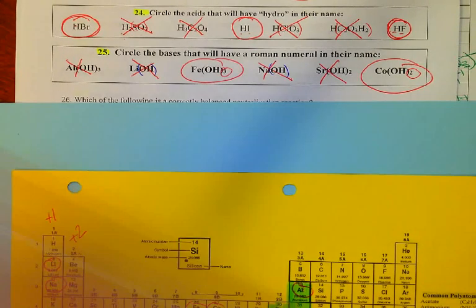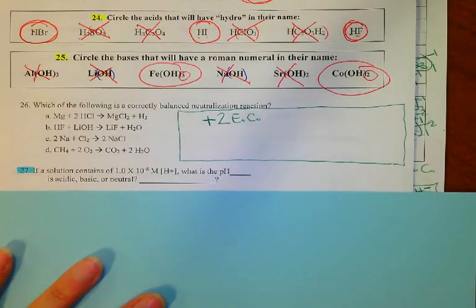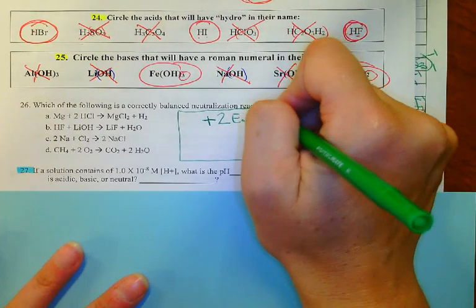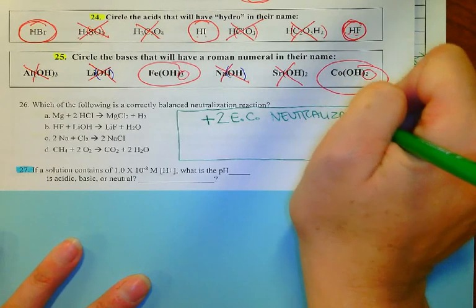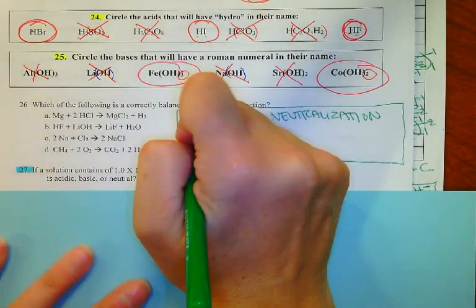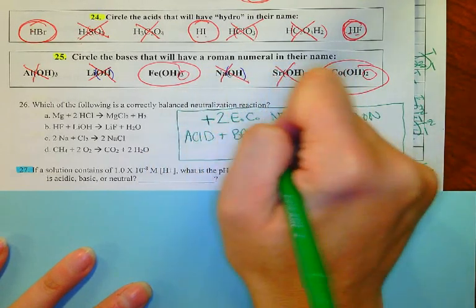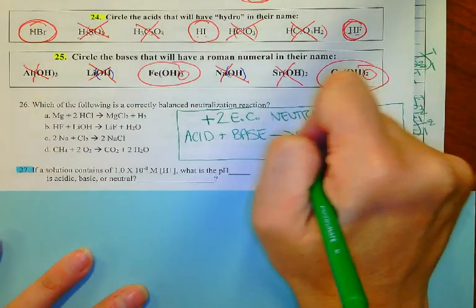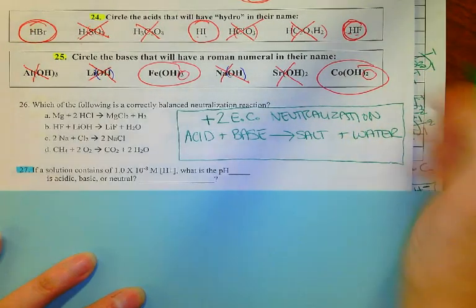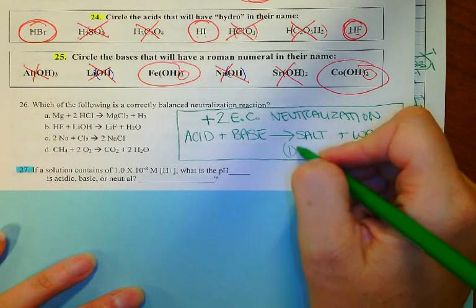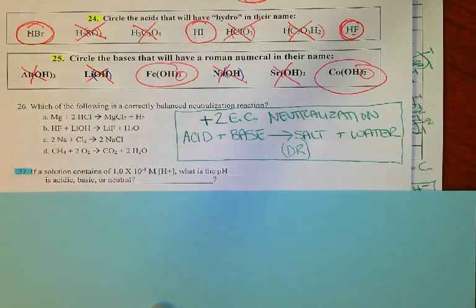All right, neutralization reactions. I want to show you some extra credit. I'm going to have you write this. Neutralization. A neutralization reaction is always an acid plus a base yields salt plus water. They tend to look very similar to double replacement reactions. It is a double replacement reaction, but it's a special one that gets its own name. So an acid plus a base, that's what I'm looking for.